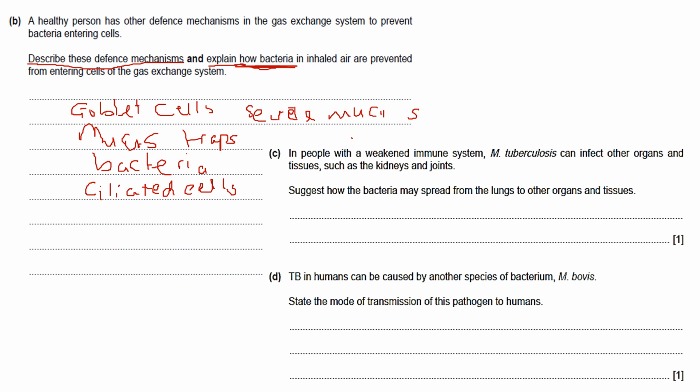And of course, if it forms a dormant spore system, then it can also spread through the macrophages and escape at different points. But I'll say the very clear, intuitive answer here would be for you to just say it can spread through the blood, and that would be fine.